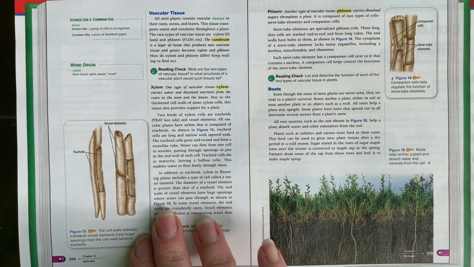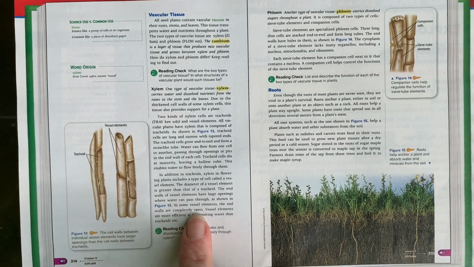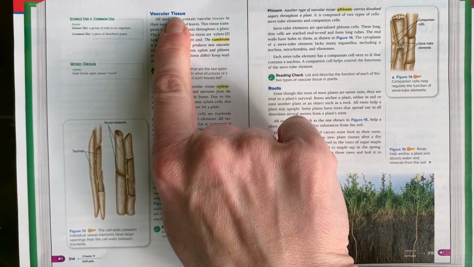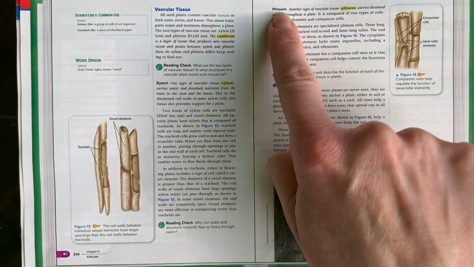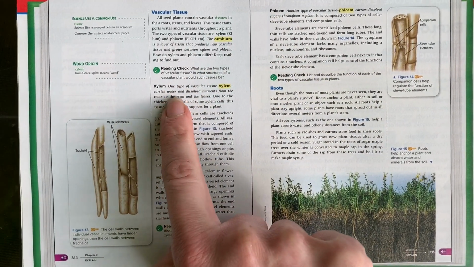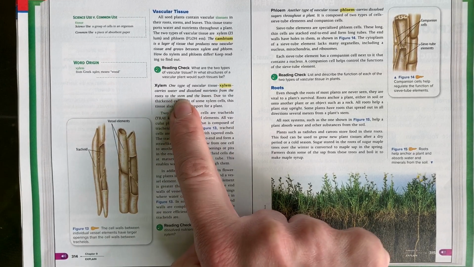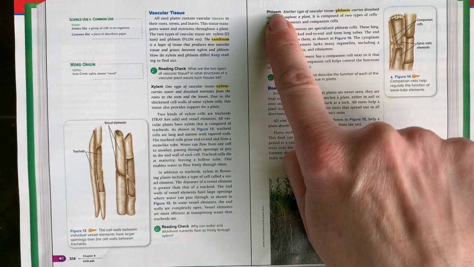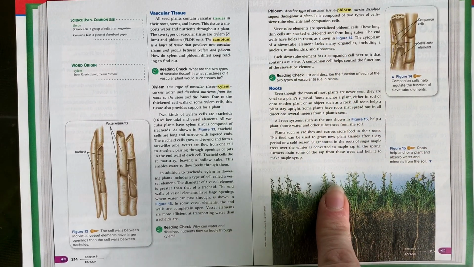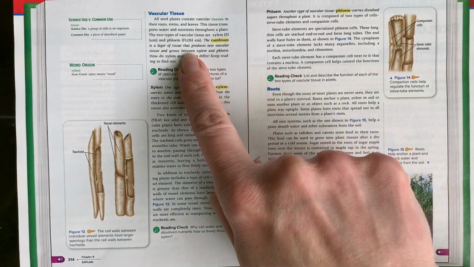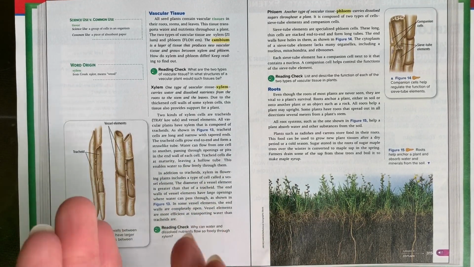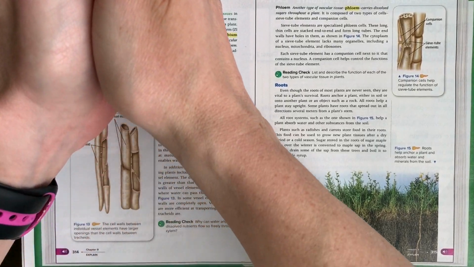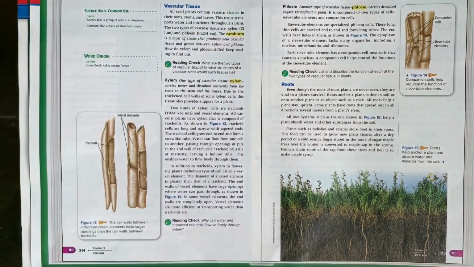Remember, the definition of a tissue is a group of specialized cells that all work together. So vascular tissue is found in all seed plants. There is the xylem and the phloem. So the xylem carries water and dissolved nutrients from the roots to the stem and to the leaves. And the phloem flows down, and it carries dissolved sugars throughout a plant. The cambium is a layer of tissue that produces new vascular tissue, and it grows between the xylem and the phloem. So the xylem and the phloem run parallel to one another up the stem of a plant.